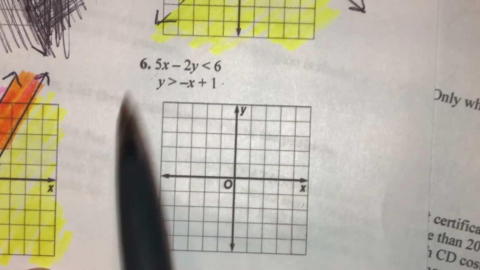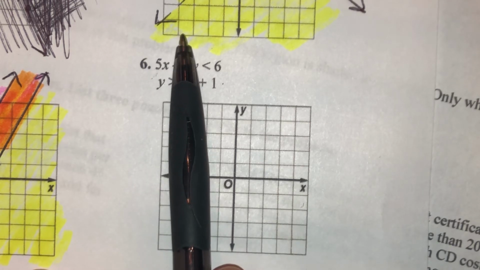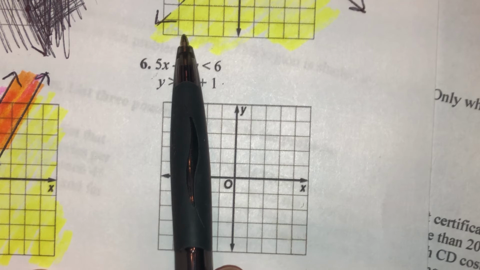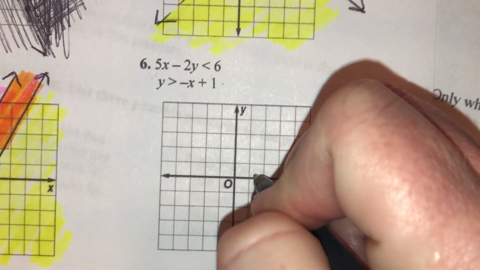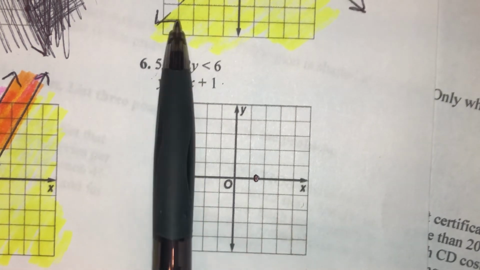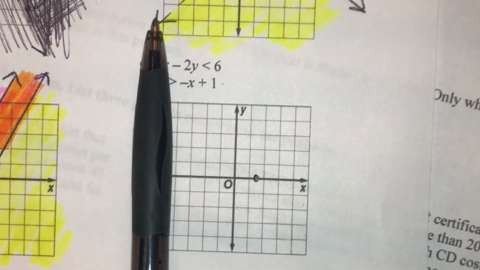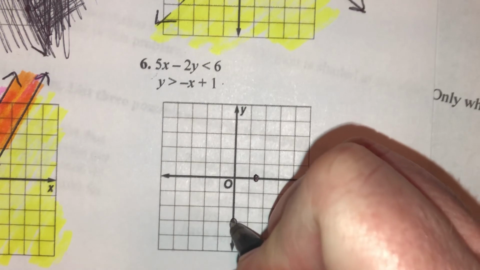I'm going to do x and y intercepts. So if I want to find the x-intercept, I'm going to cover up y. 3x equals 6, just think of it as an equal sign. 3x equals 6, divide both sides by 3, x equals 2. So on the x-axis, I'm going to go to 2 and put a dot. And then to find my y-intercept, I plug a 0 in for x, it goes away. Negative 2y equals 6, so y equals negative 3. So I go down to negative 3.